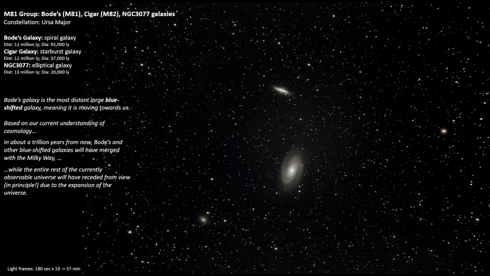So Bode's Galaxy has an interesting distinction. It is the most distant large blue shifted galaxy. And blue shifted means that it is moving towards us, not away from us. I think that you understand, or have been taught, that the universe is expanding. So in general, all objects in the universe are moving away from each other, but things that are in the same gravitational system are gravitationally attracted to each other. So if that gravitational attraction is strong enough, then they will be moving towards each other.